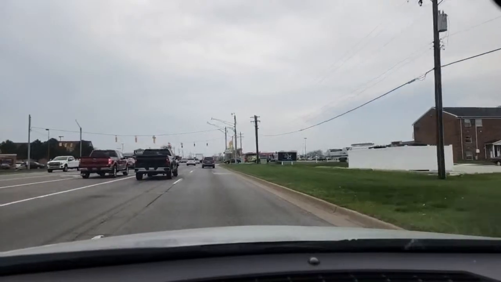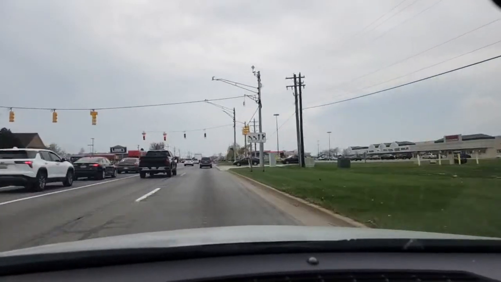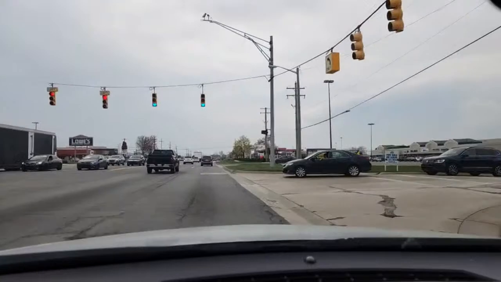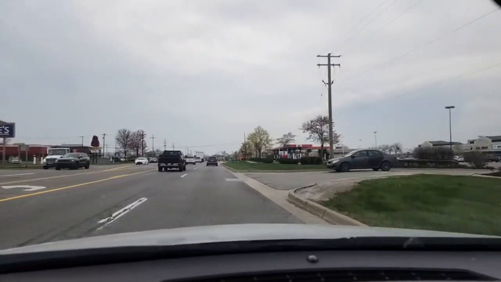So this is a really busy thoroughfare too. A lot of accidents here. Arby's, White Castle, Starbucks.